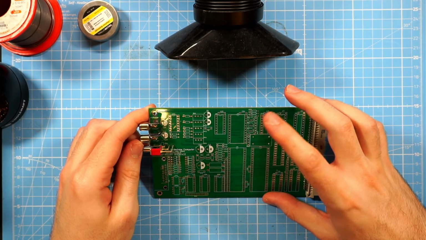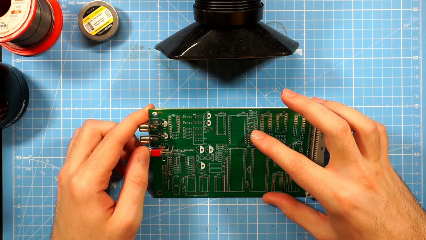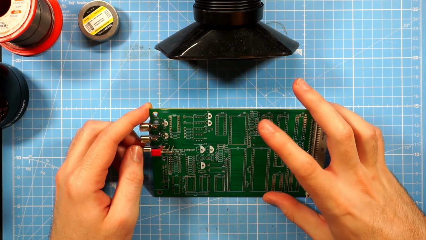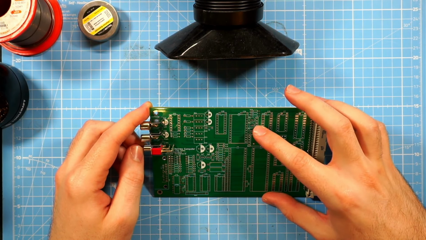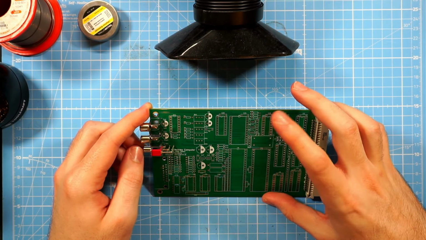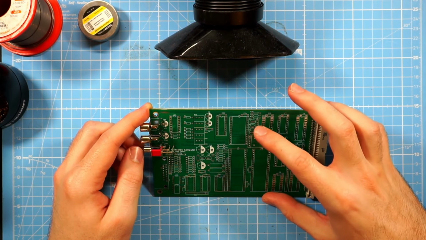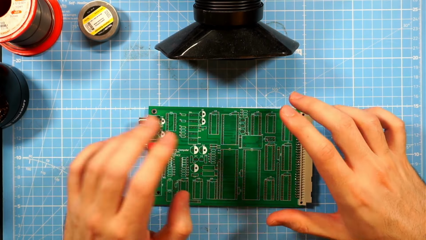Yeah, I'll have to find another solution for generating the clock signals. I already have an idea how I'll be able to do this if this won't work. We'll see if this works. That would be great. So let's get started.